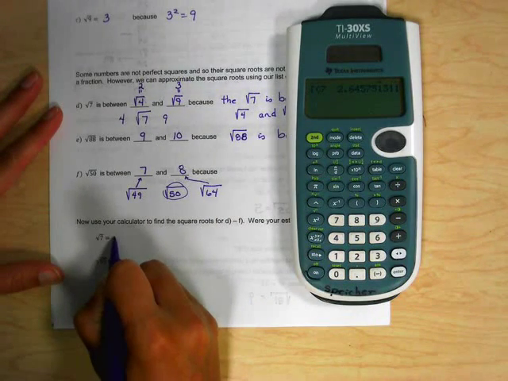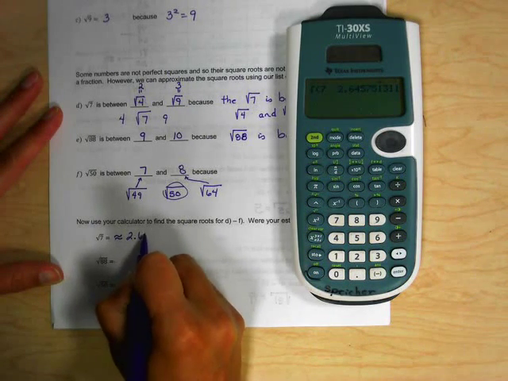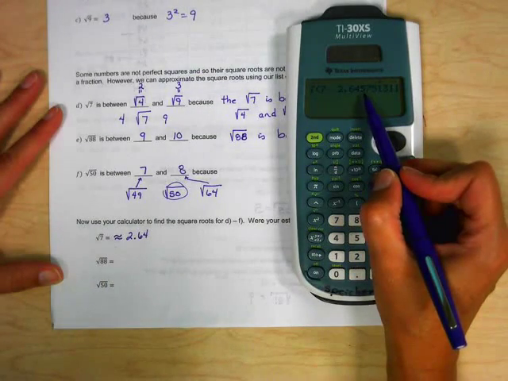So instead of this equal sign, you're going to see in the book they use this kind of squiggle, and that just means approximately. And I'm going to round it to 3 decimal places. So I'd underline the 5, look to the right.